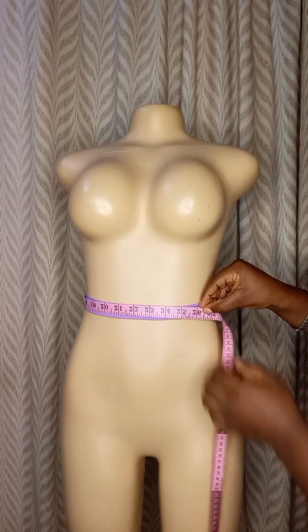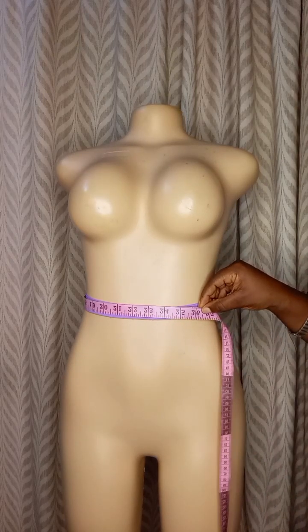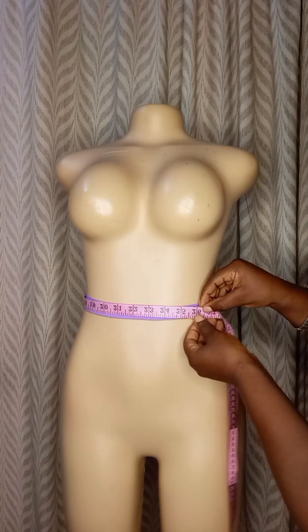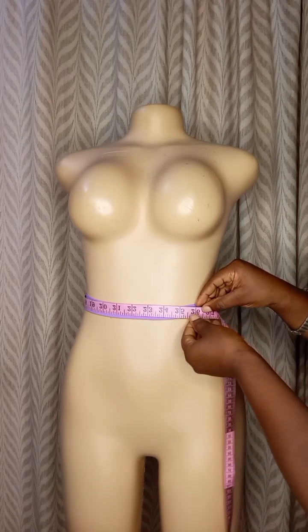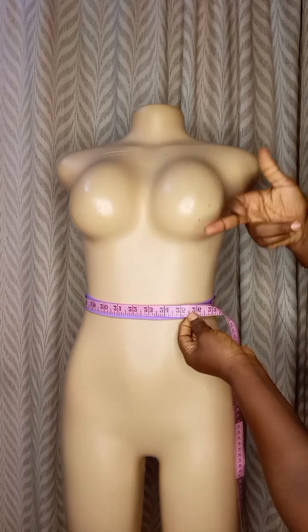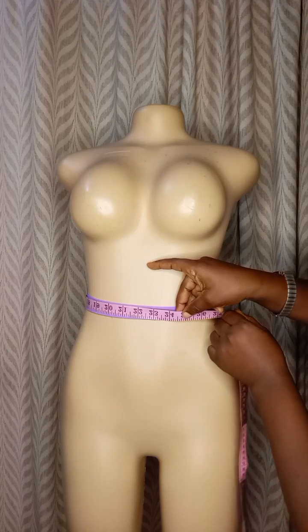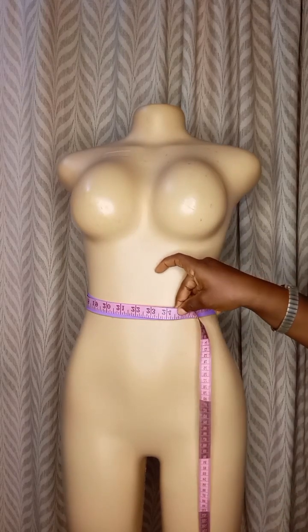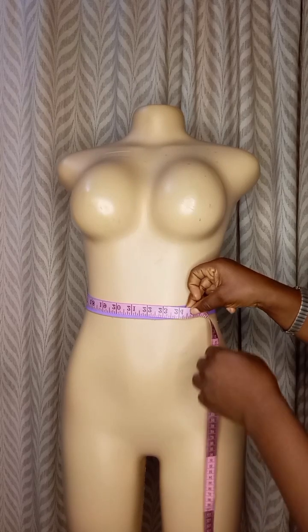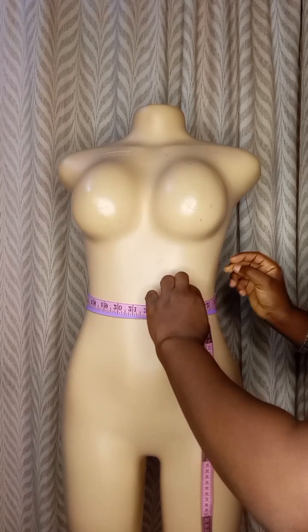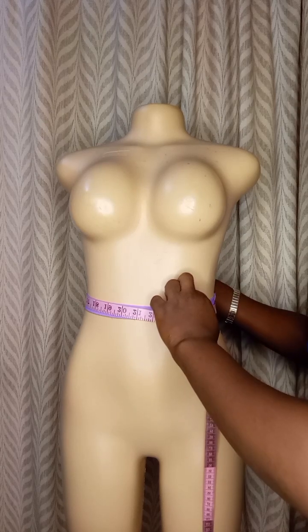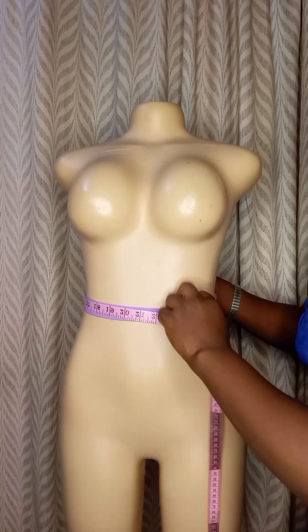But for ease, because you don't want it to be too tight so that you cannot breathe, and you're not making a corset skirt here, we're going to just put a finger in between, just for a little bit of ease. It doesn't make your skirt waist too big.